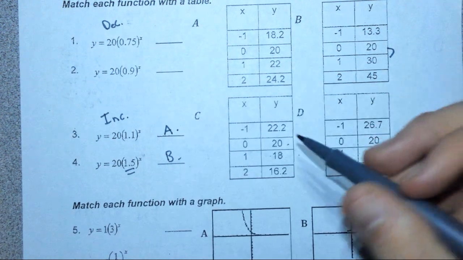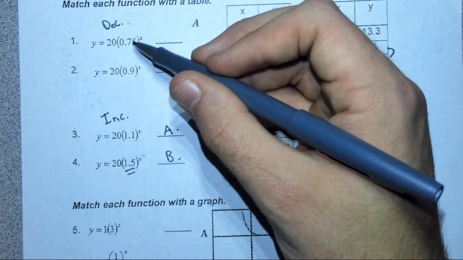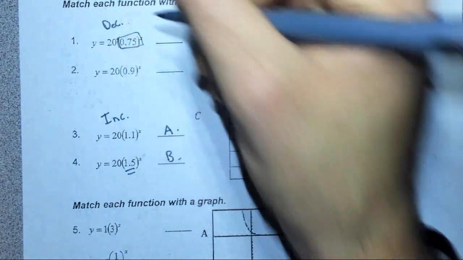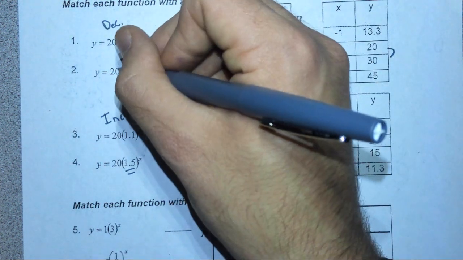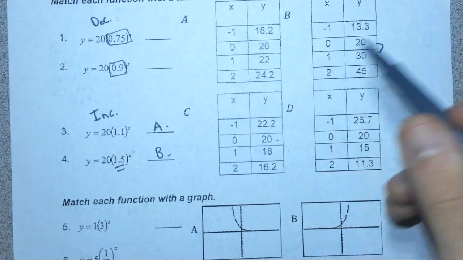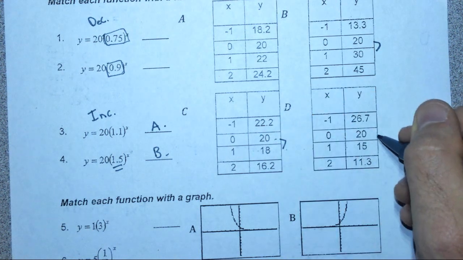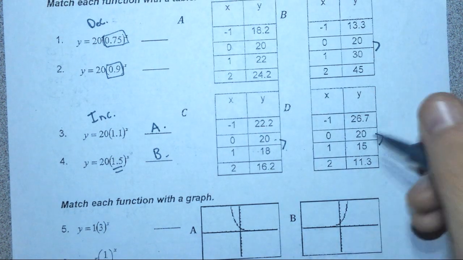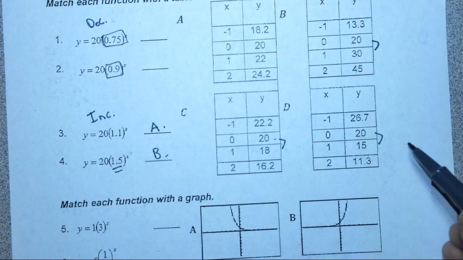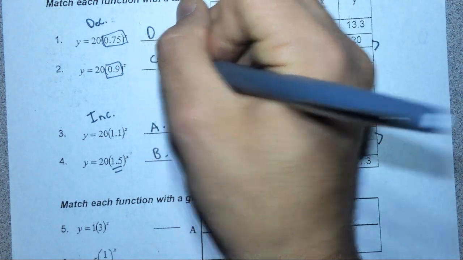Okay, my next one, I know I'm decreasing. Which one's going to decrease faster? This one is way less than 1, so this one's going to decrease faster because it's further away from 1. This one is almost 1, so it's not going to decrease very much. So I go down here. Here are my two decreasing. I know I decreased from 20 to 18, and 20 to 15. Which one decreased faster? This one decreased faster, so this one's going to be D. And this one's going to be C.